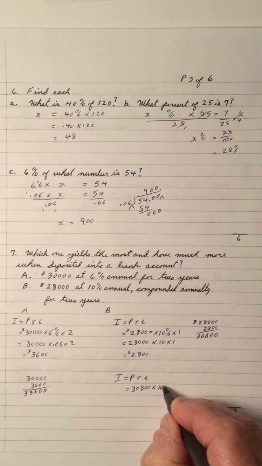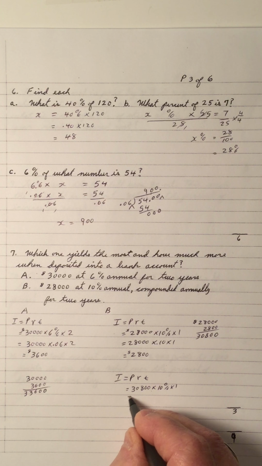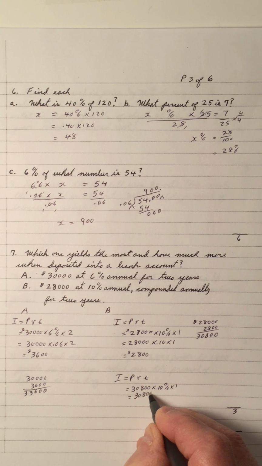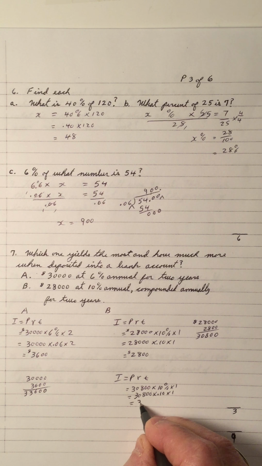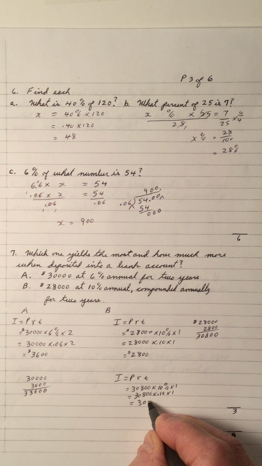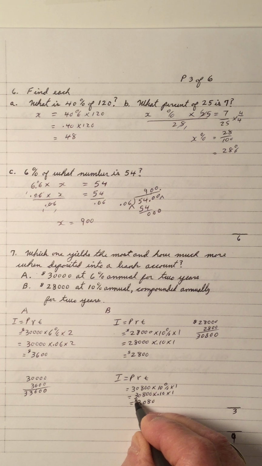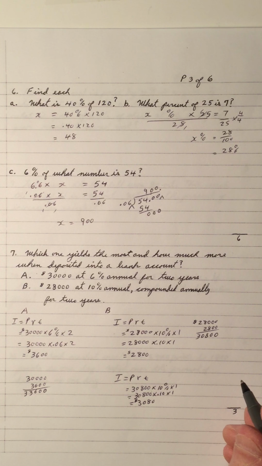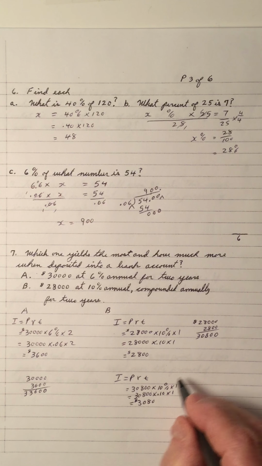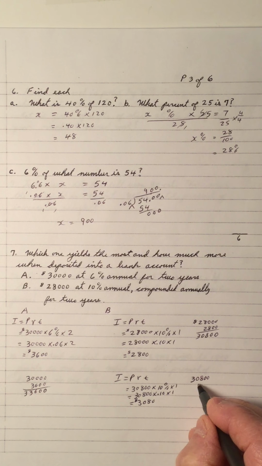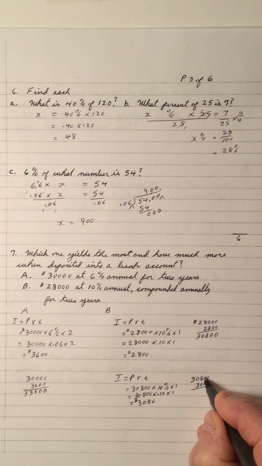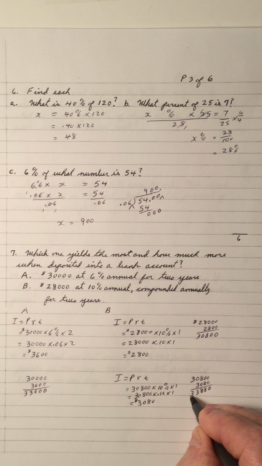Times my interest, which is still at 10%, times 1. So that gives me 30,800 times 0.10. And when I multiply that out, or with a calculator, I get 3,080. And I add that on. So I started off with 30,800. I now have $3,080. Add that on, I get 33,880.